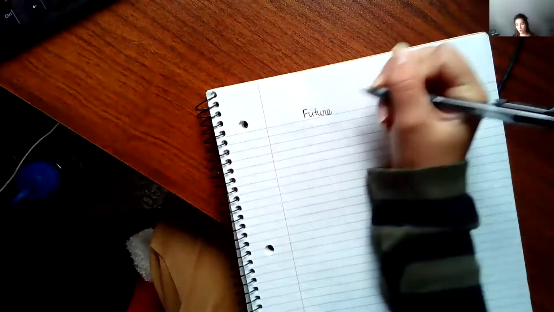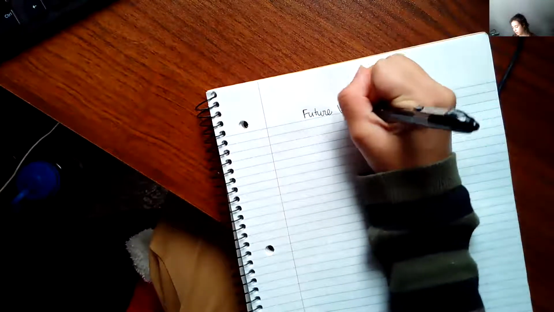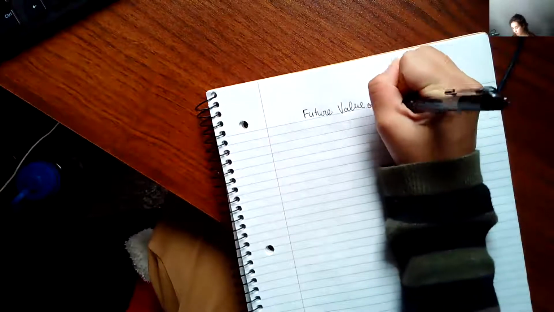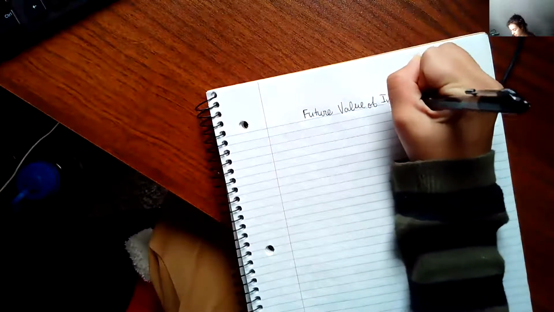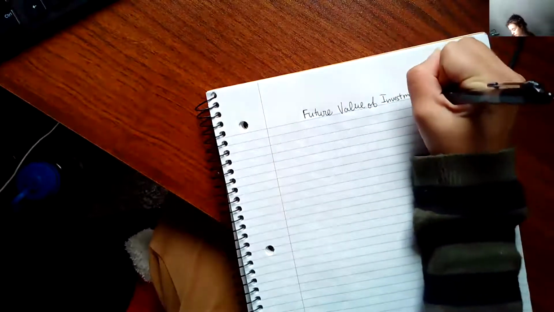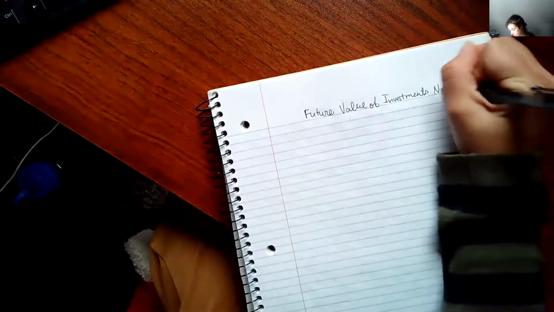Hey there, right now I'm going to take some notes on the future value of investments. I've got my PDF open on my computer, and this is the best way I've got to transfer my own notes. So we are talking about the future value of investments, and these are my notes.